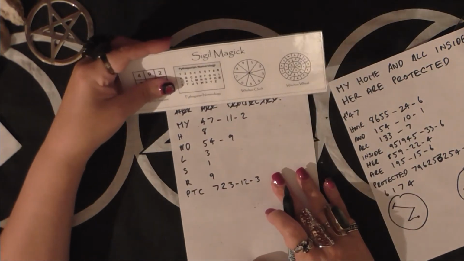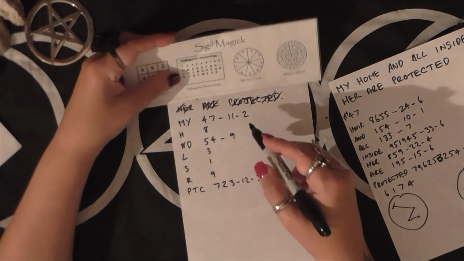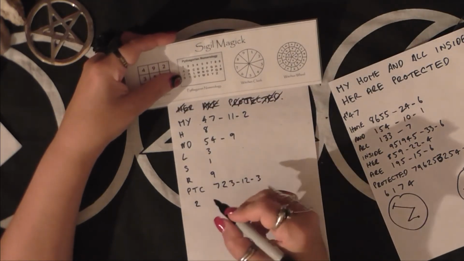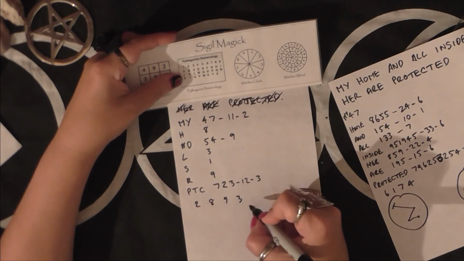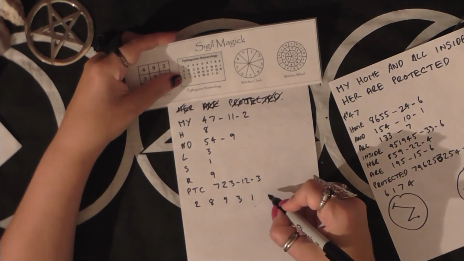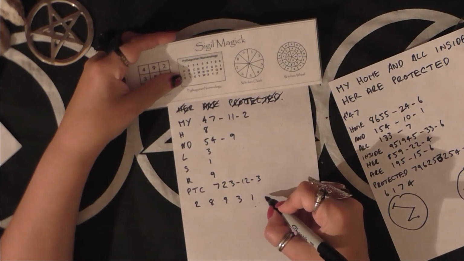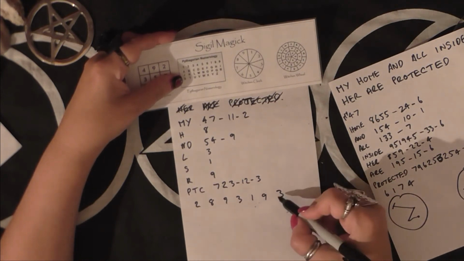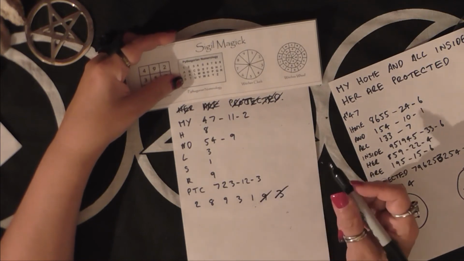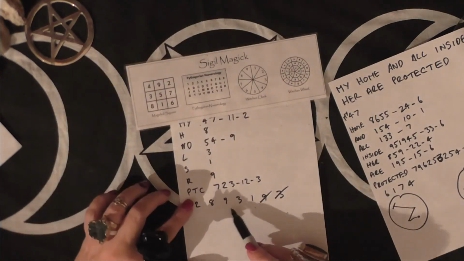Alright, so we've got 2, 8, 9, 3, 1, 9 and 3. I'm going to take out that 3 and that 9, which leaves us 2, 8, 9, 3, 1.